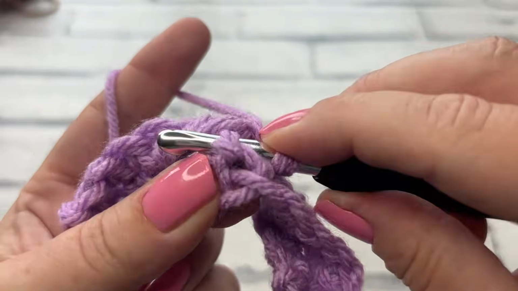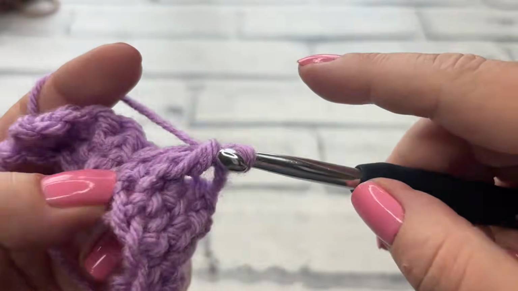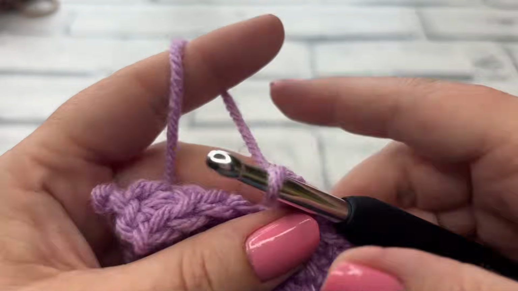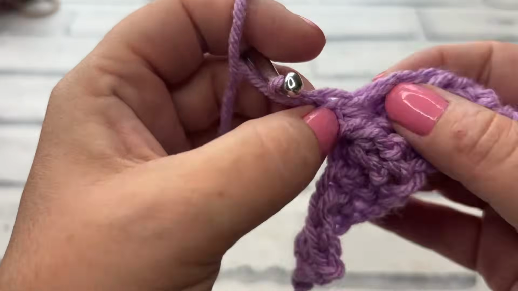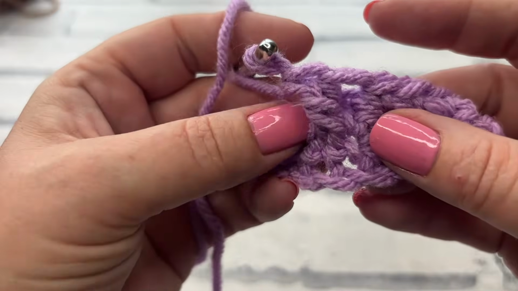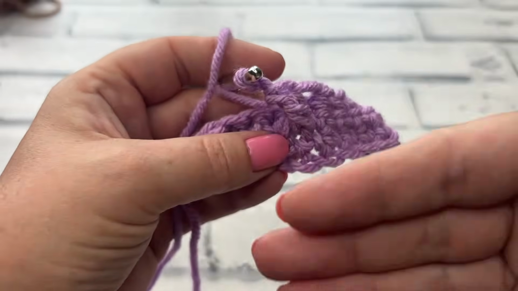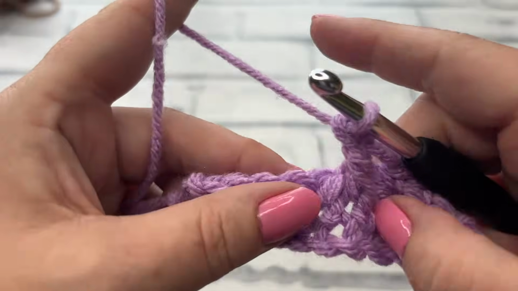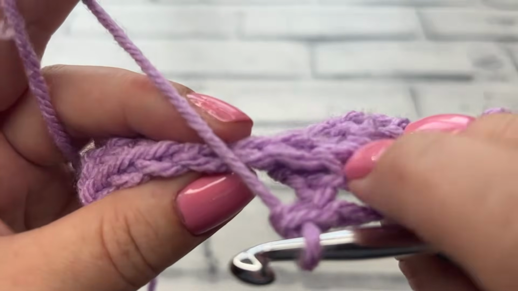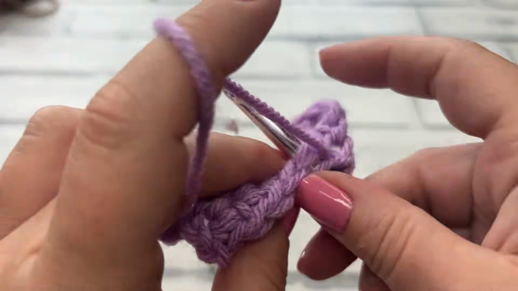Sorry, it's so warm today, my hands are all sweaty. So that creates the front post, and you see how the last post worked is in front of the fabric. We need to skip 1 post for each of the 2 stitches.